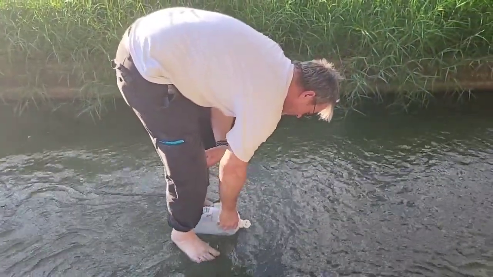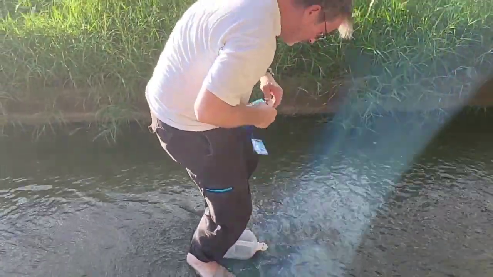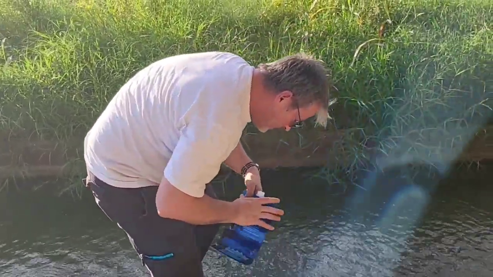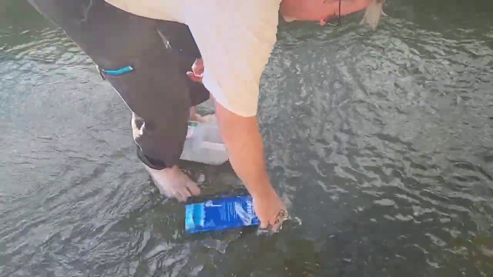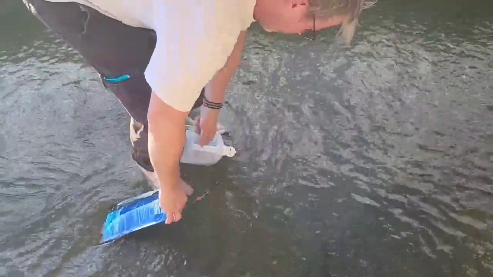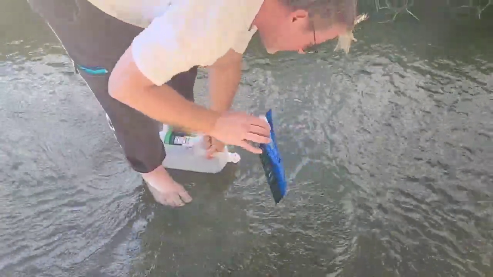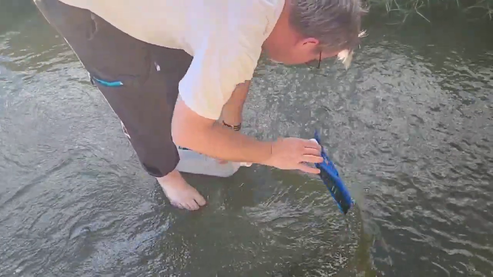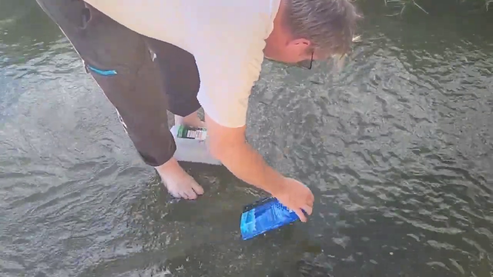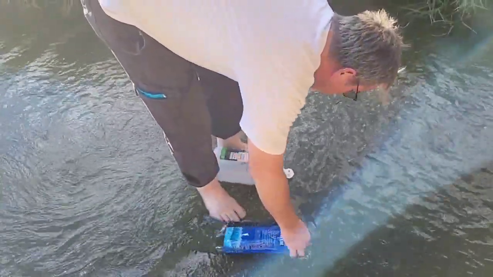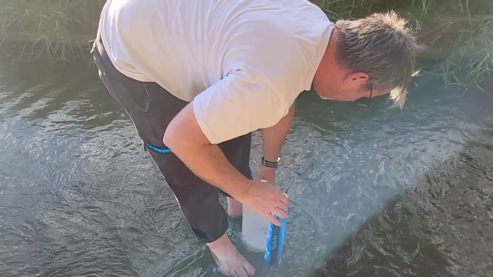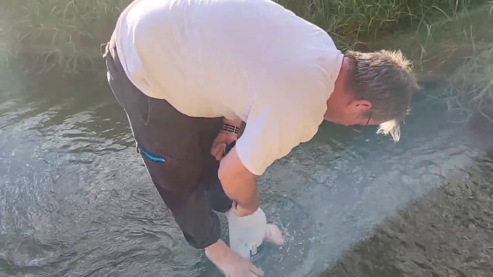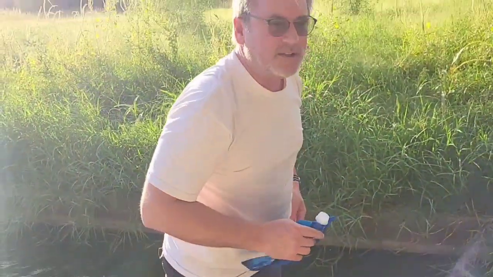So we're gonna do two things at a time here. We're gonna multitask. And as I'm filling that up, I'm also gonna fill up my Sawyer thing. So, and again, I'm on the downstream side and I'm sweeping upstream. So what I'll do is I'll use this container that I'm filling up, the bigger one, to go ahead and pour in those other ones. And then I'll augment that with this one. So this is basically what's going to be happening off camera until those get full.